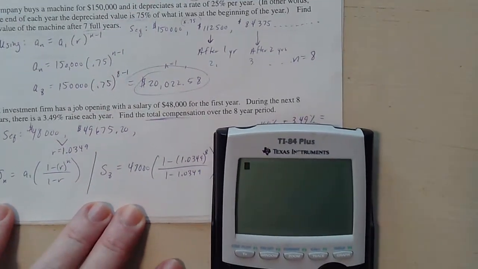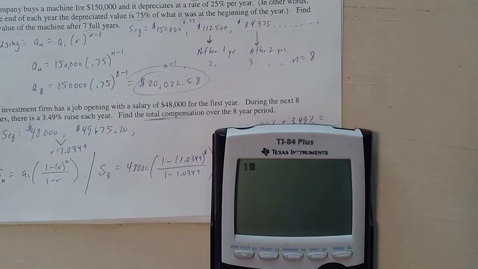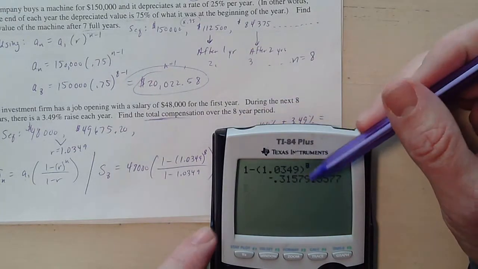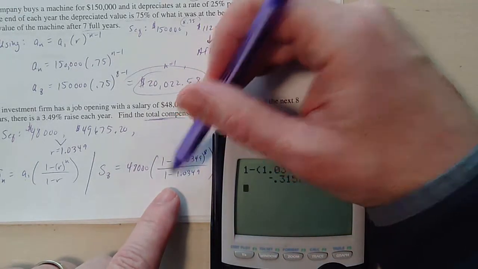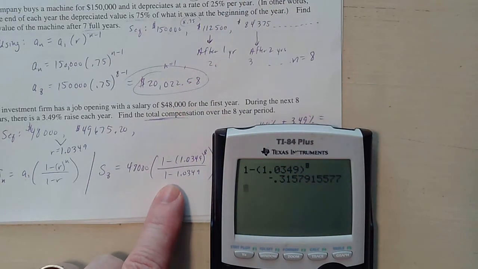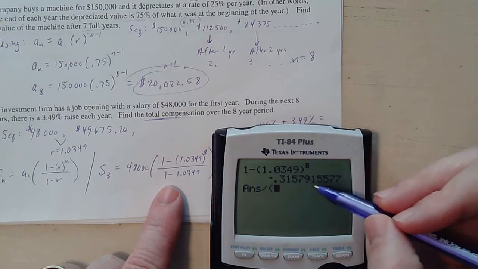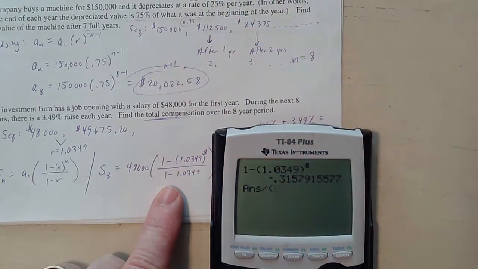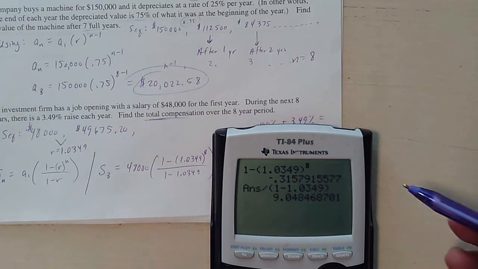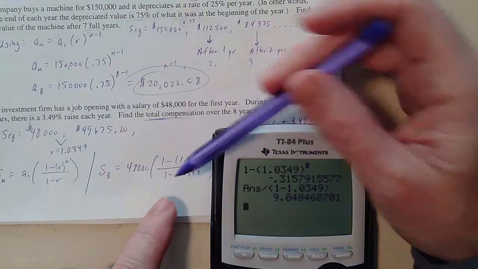All right, so let me demonstrate this again. So we've got 1 minus the 1.0349 raised to the 8th power. Okay. All right, you can jot that down if you want. I'm just going to keep it in there, and I need to divide it by this. Careful when I divide by multiple things, though. We're going to need parentheses. Divide by, and if you think you might mess this up, this is where you might just want to write these individual things down. So 1 minus 0. Okay. So there we go. I have this divided by that.